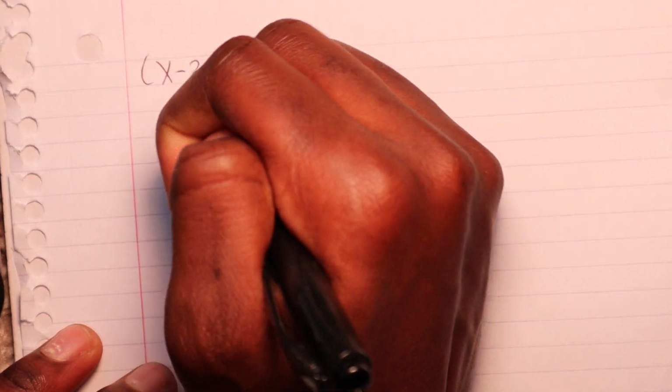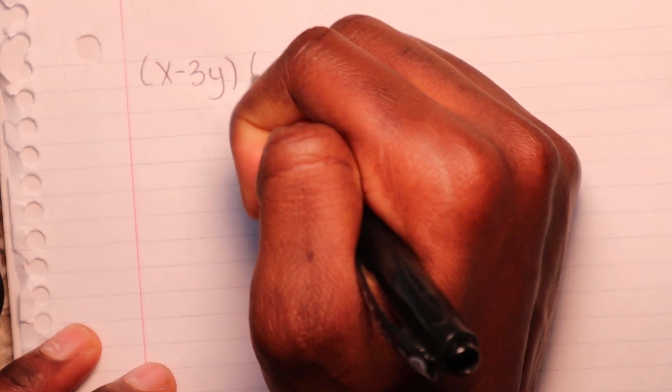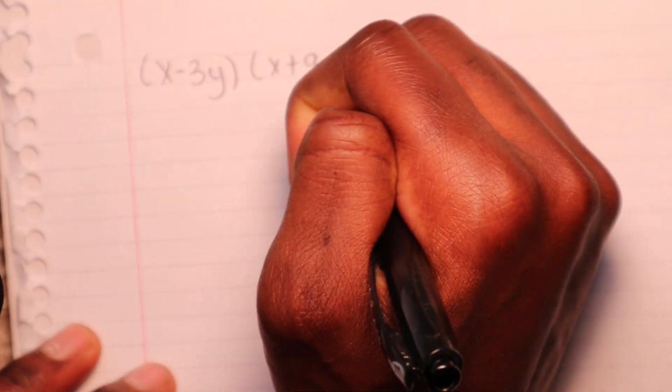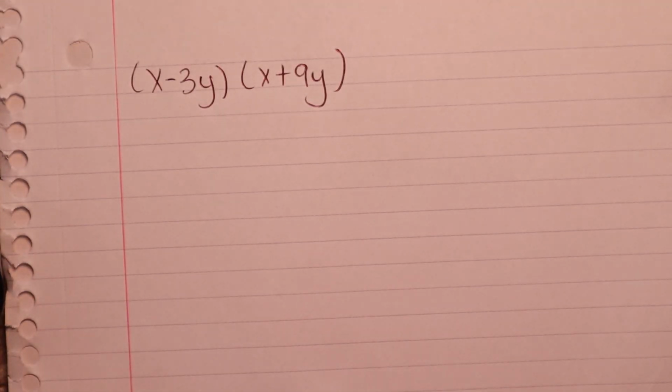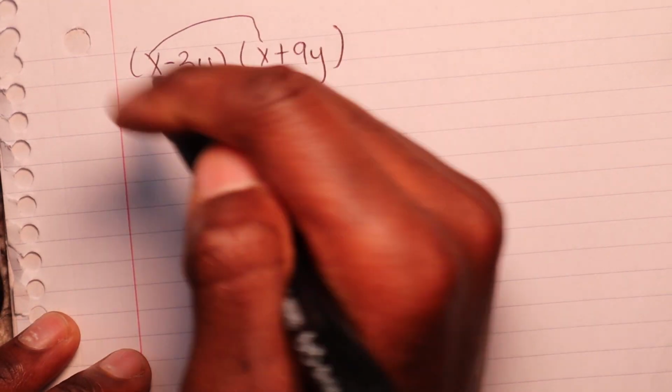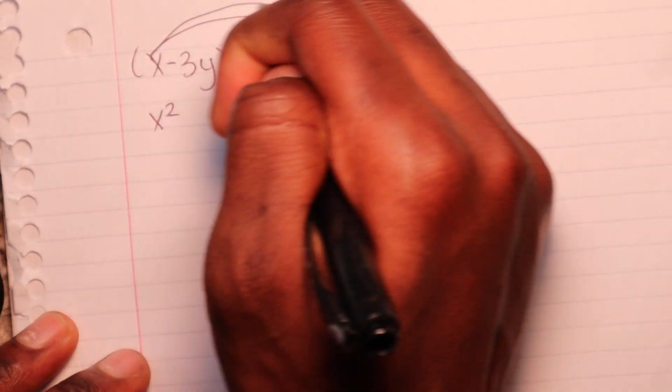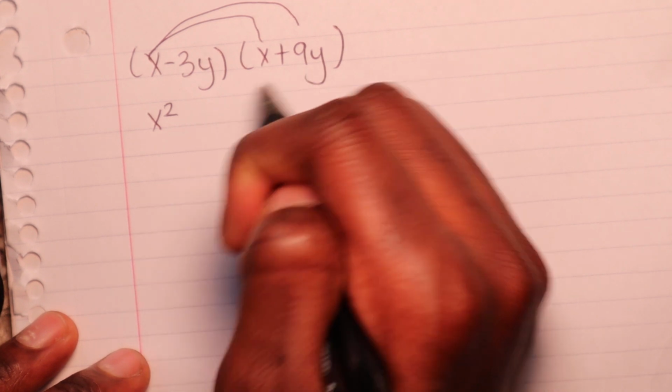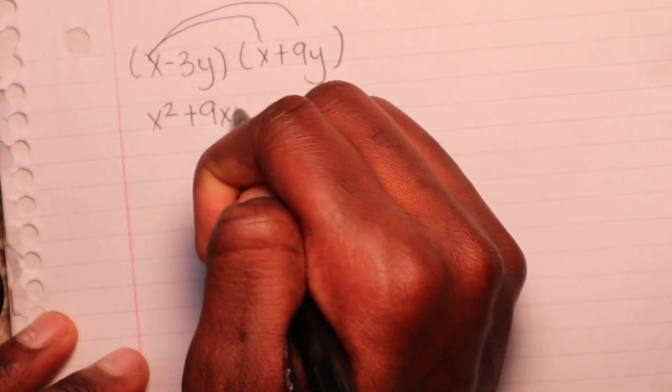Let's say, hypothetically speaking, you did this: 3y, x plus 9y. So let's say it was written like this. Same thing, you get x squared, and this is a positive, so it's positive 9xy.